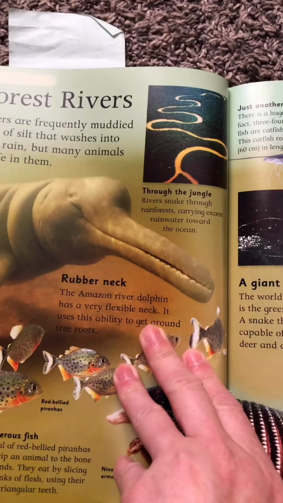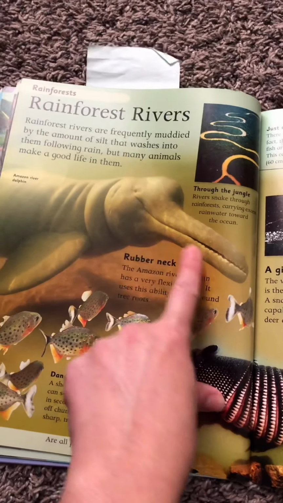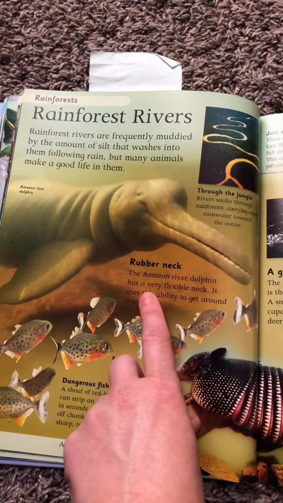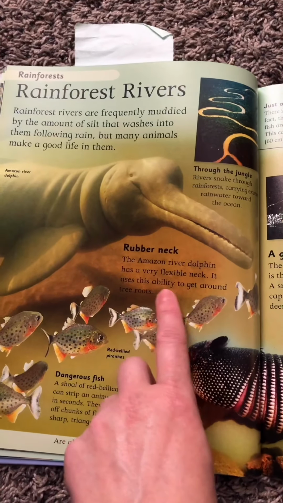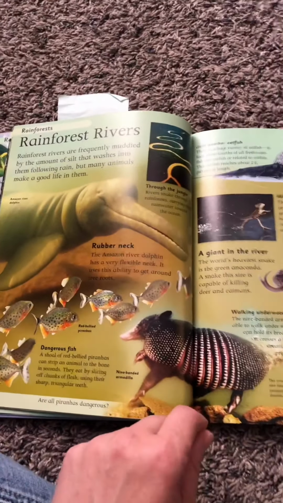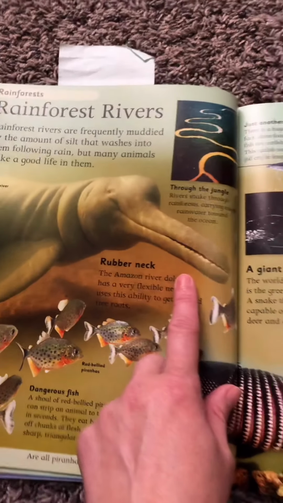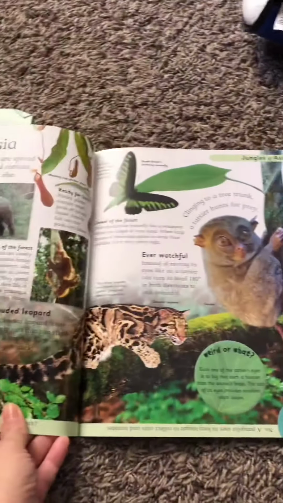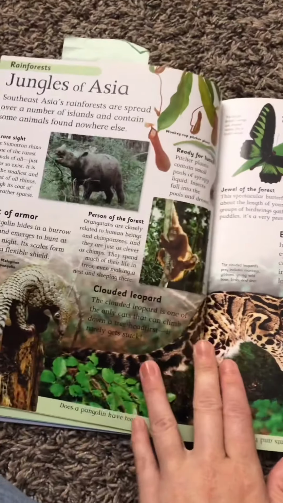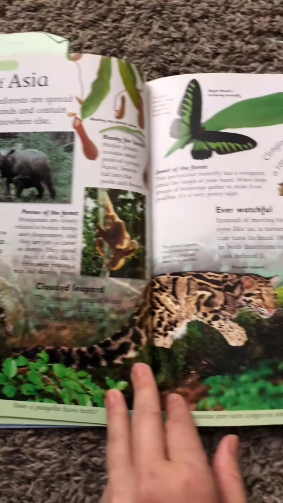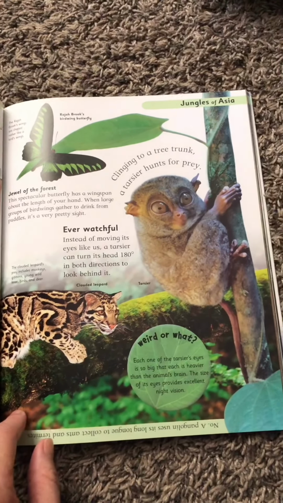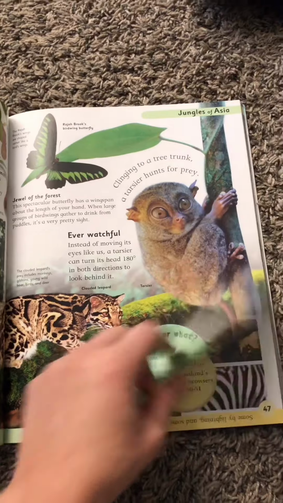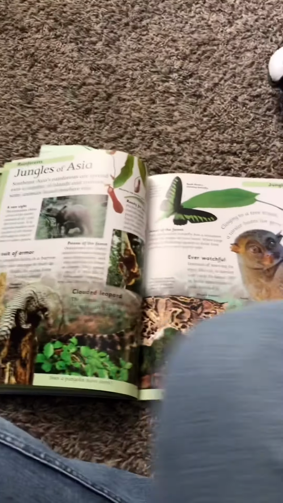Did you know that there's even a river dolphin? It doesn't look like a normal dolphin that you see. This is the Amazon river dolphin, and it has a very flexible neck, and it uses this ability to get around tree roots. Did you know that there was such a thing as a river dolphin? So interesting. Here's another one. These are some examples from the Asian rainforest. These are so cute. Okay, well that's it for the rainforest.